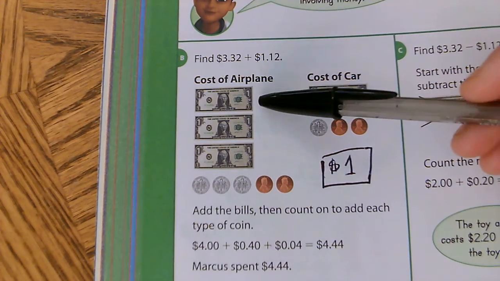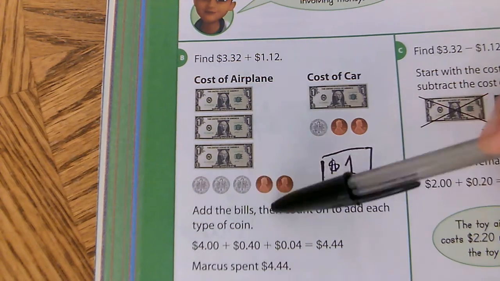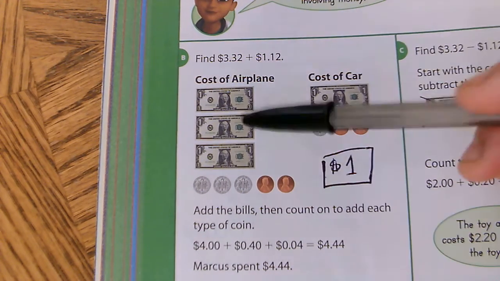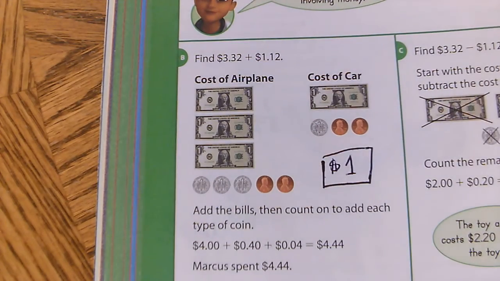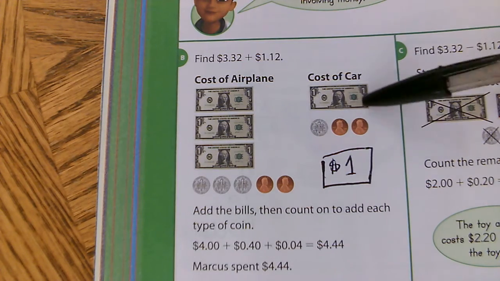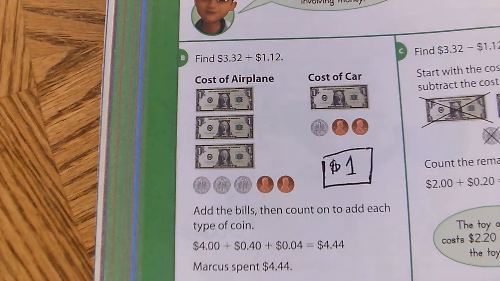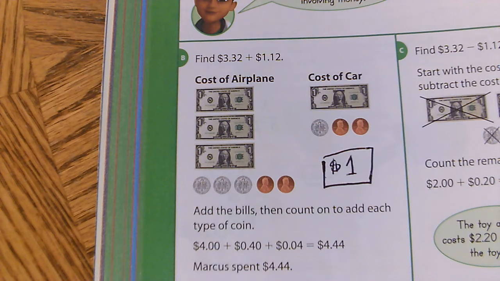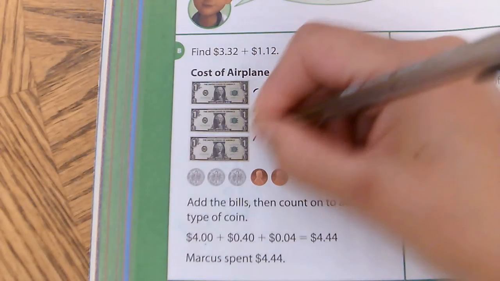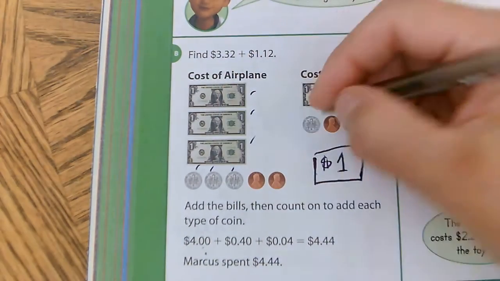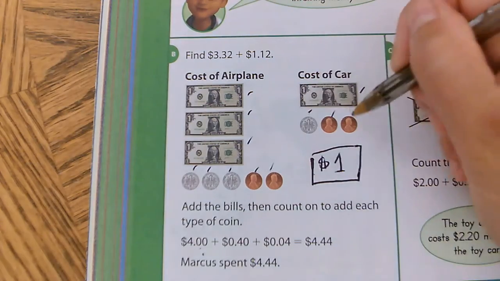All right, so what they did is they drew out $3.32 for the airplane. So $1, $2, $3, 1, 2, 3 dimes, and 2 pennies. So that's $3.32. The cost of the toy car, we have $1 here, a dime, and then 2 pennies to represent $1.12. And then what they did is they added them by likeness. So they added all the dollars, they added all the dimes, they added all the pennies. And you can see that down here. There's 1, 2, 3, $4, 1, 2, 3, 4 dimes, and 1, 2, 3, 4 pennies.